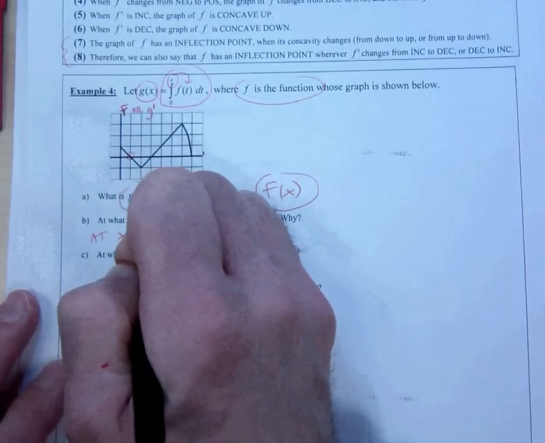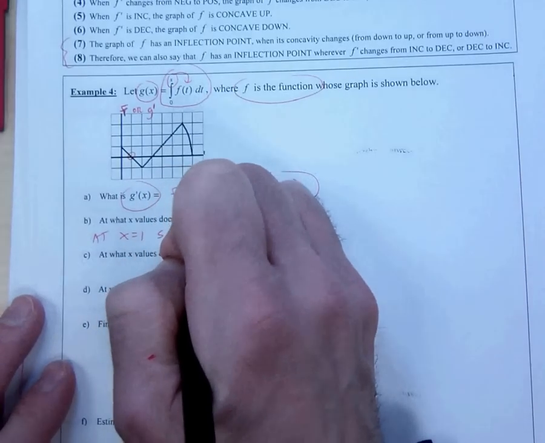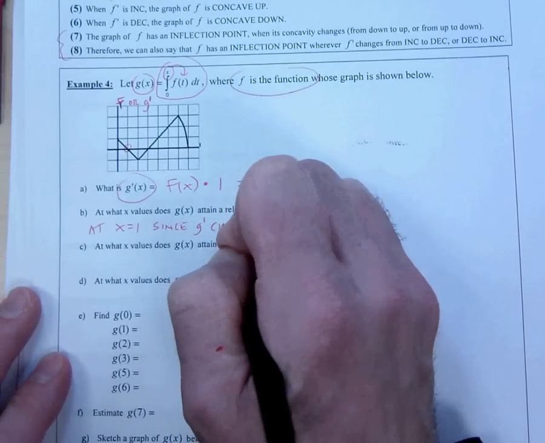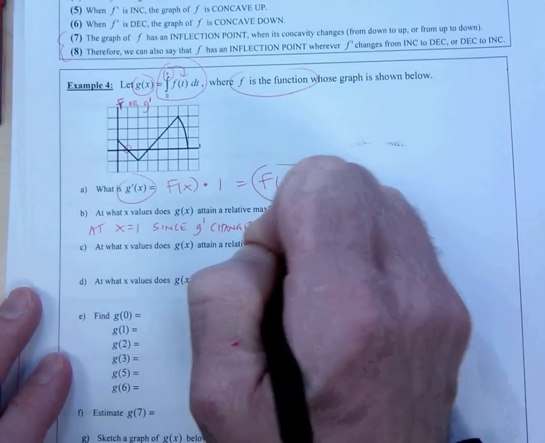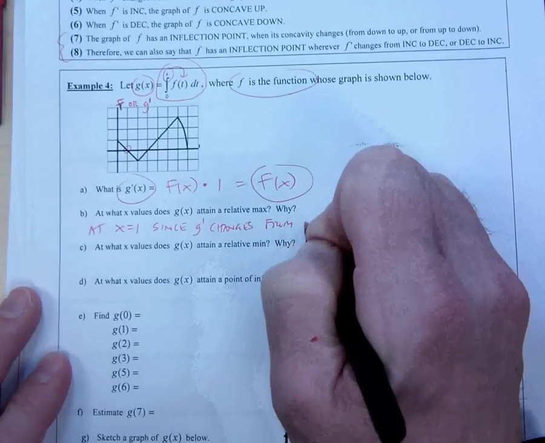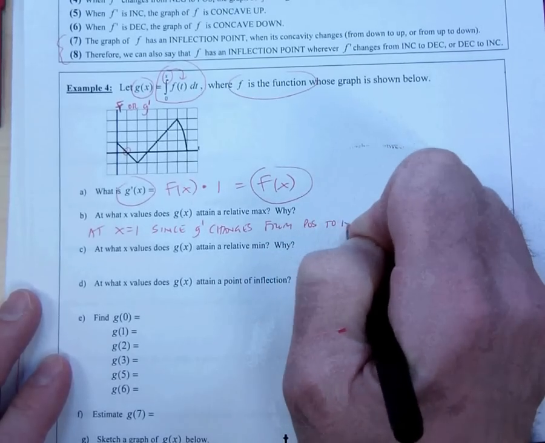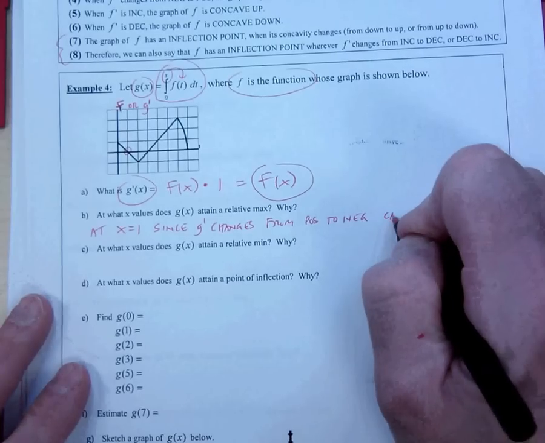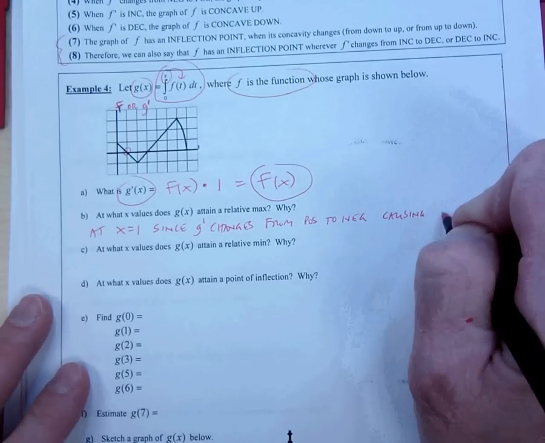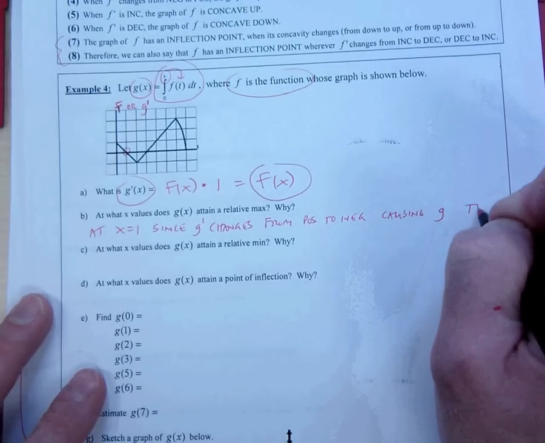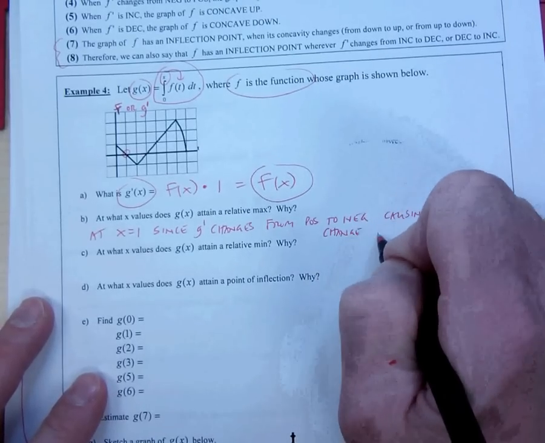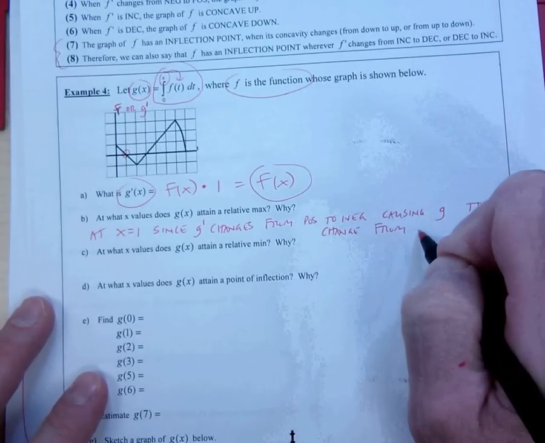At x equals 1, since G prime changes from positive to negative, causing G to change from increasing to decreasing.